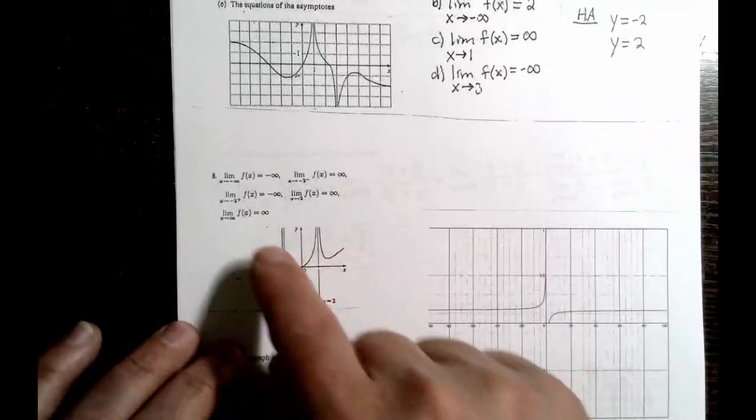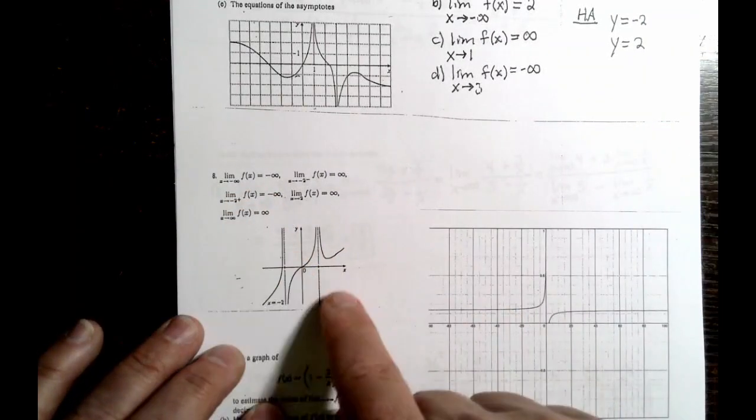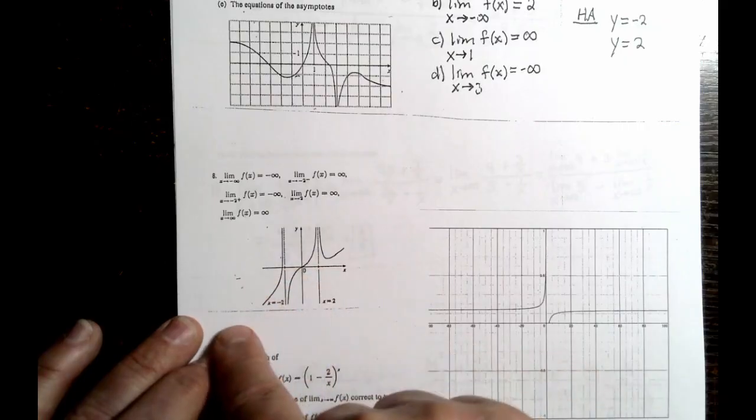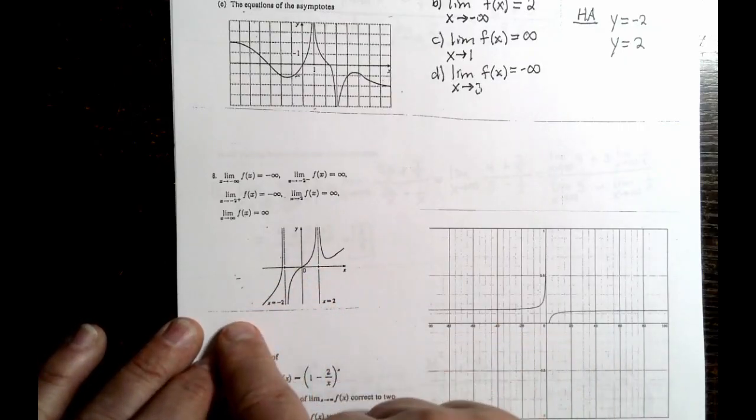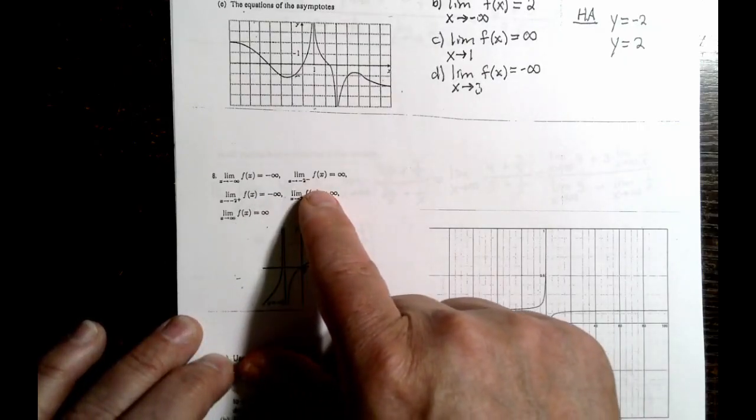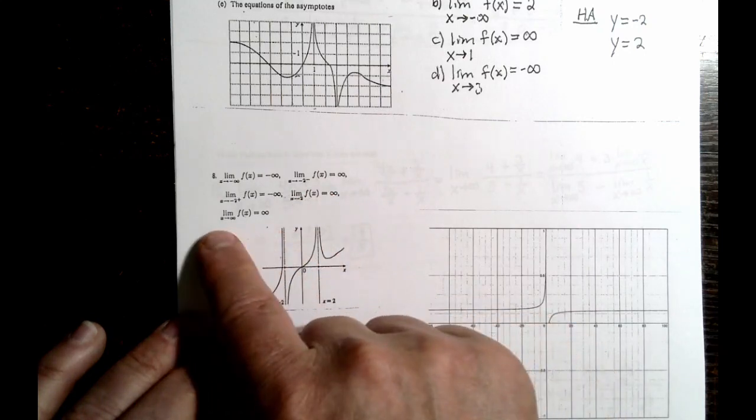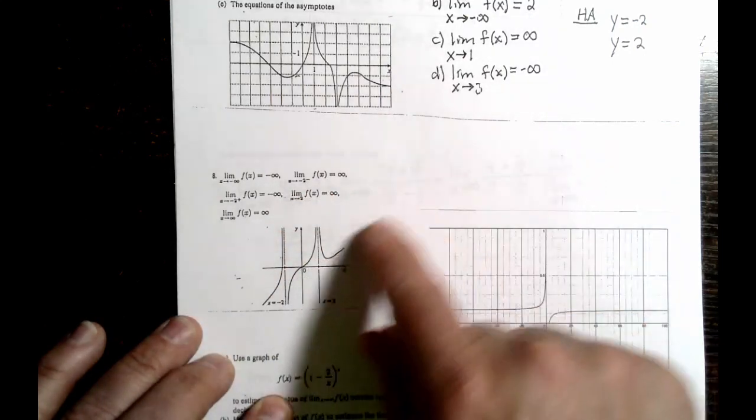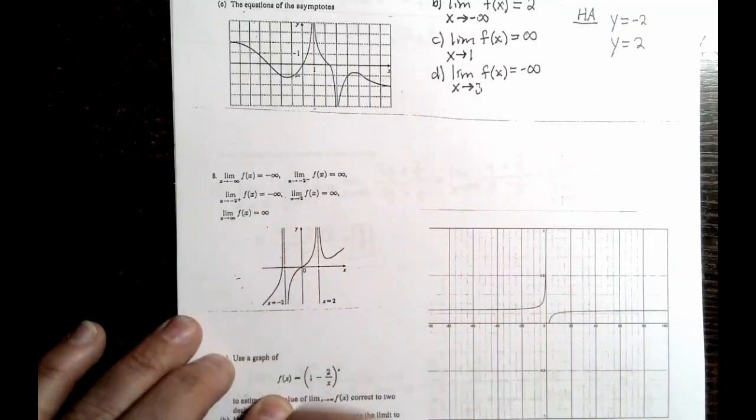Question 8. What's happening as x goes off to minus infinity? Well, it's going to minus infinity. It's not settling down to anything. What's happening as x goes off to positive infinity? Well, it shoots off in the positive direction, so positive infinity.